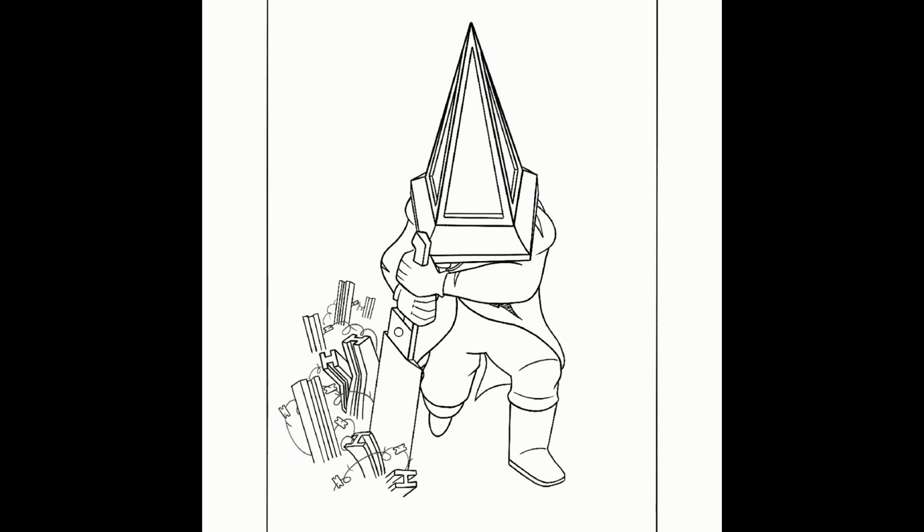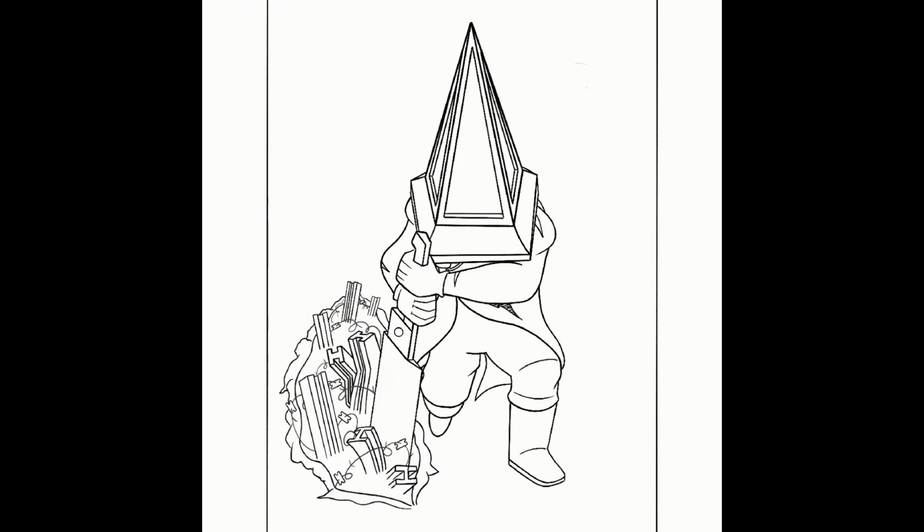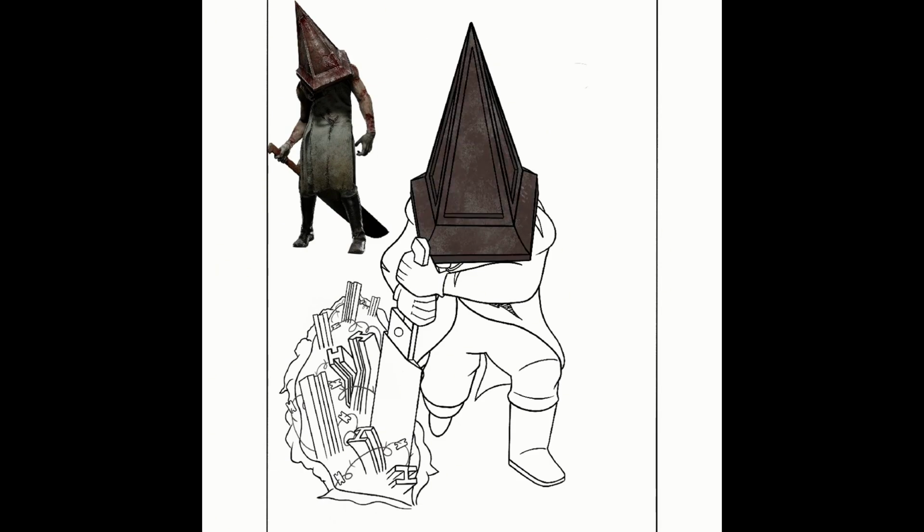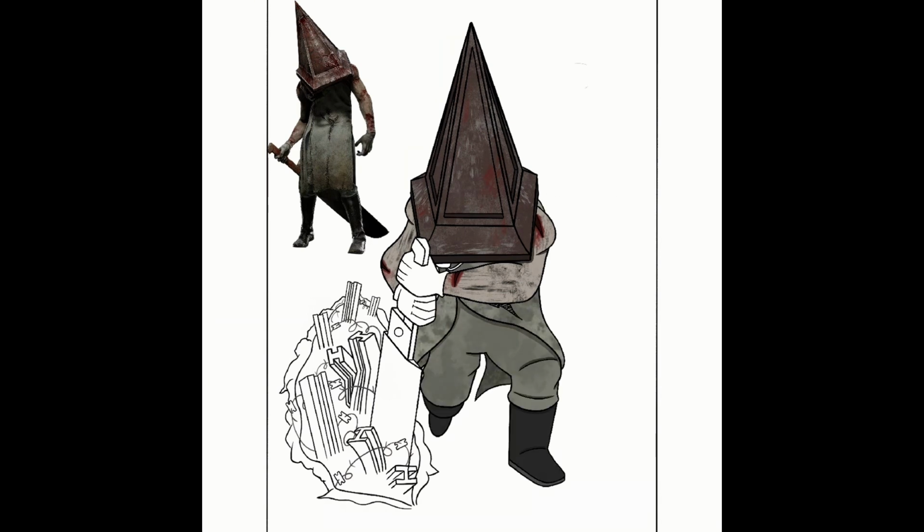And while it was a bit time consuming, I actually had a lot of fun drawing it, and I had a lot of fun coloring not only the torment trail but also Pyramid Head. I don't know what it is about rust, but rust is extremely satisfying to color in, and I feel like it really nailed his knife here.